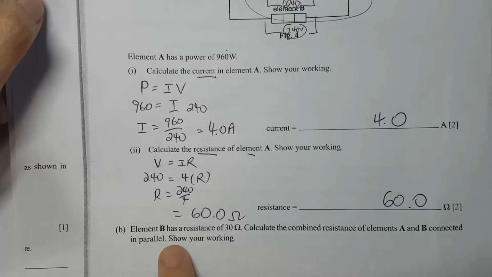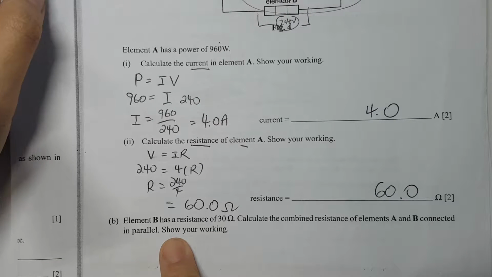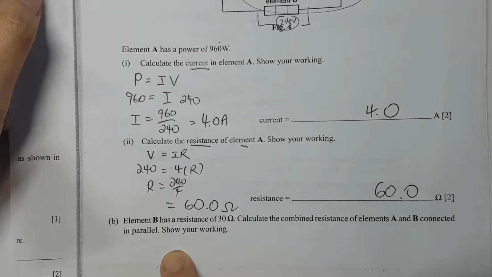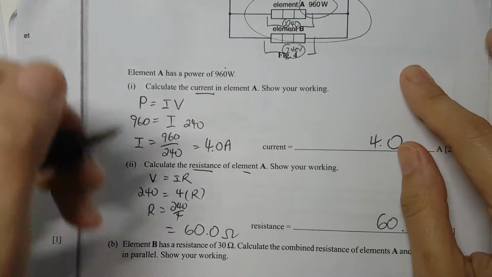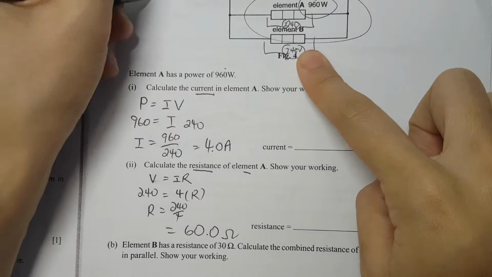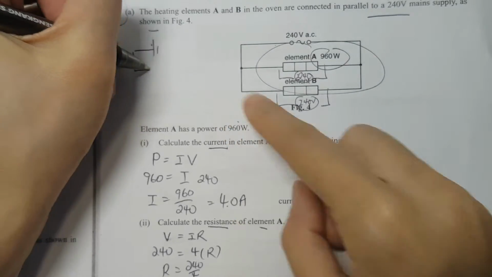Now, element B has a resistance of 30 ohms. Calculate the combined resistance connected in parallel. Now, what is the resistance here? If I can draw the diagram again, basically it looks like this.